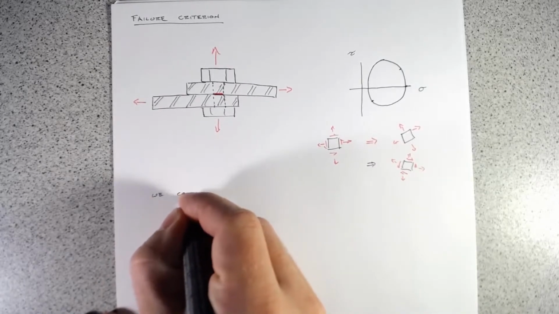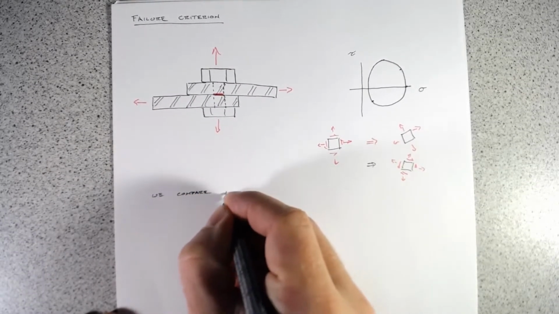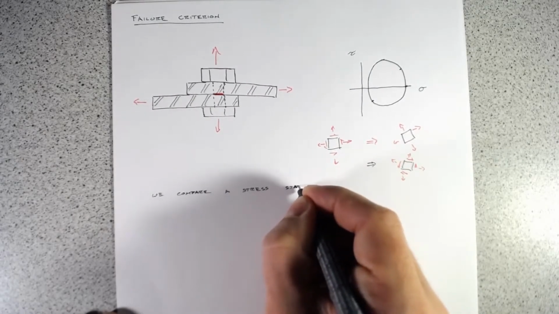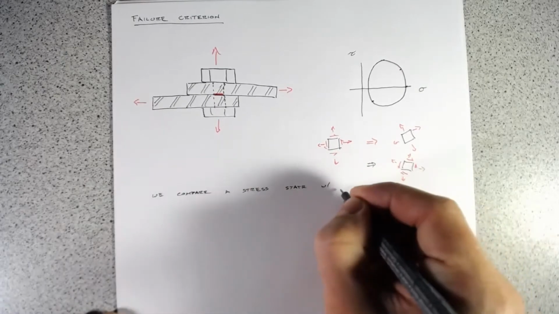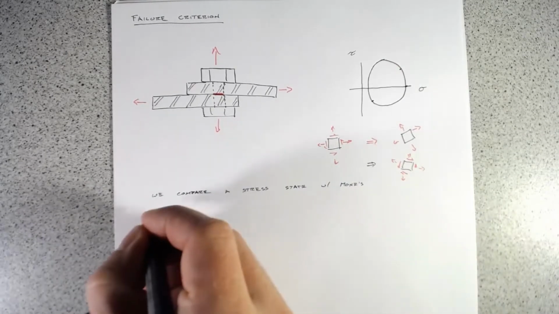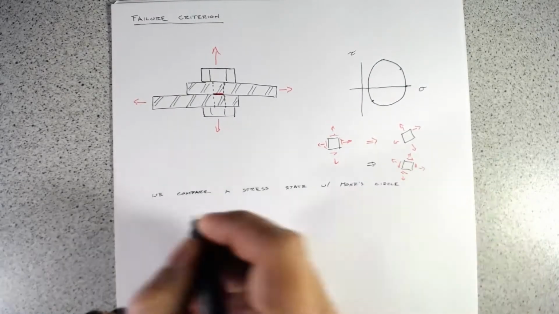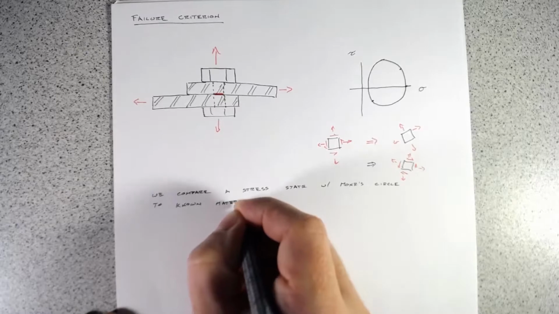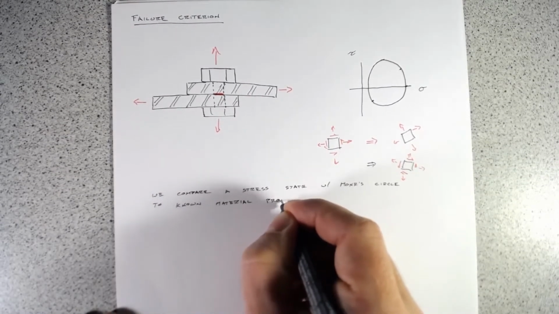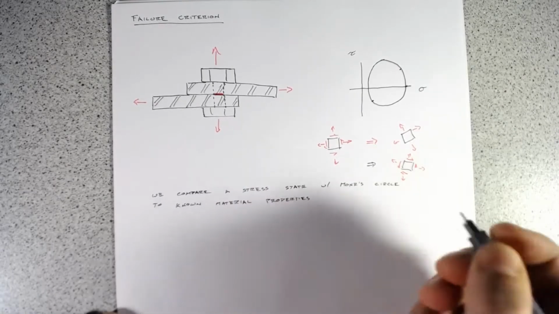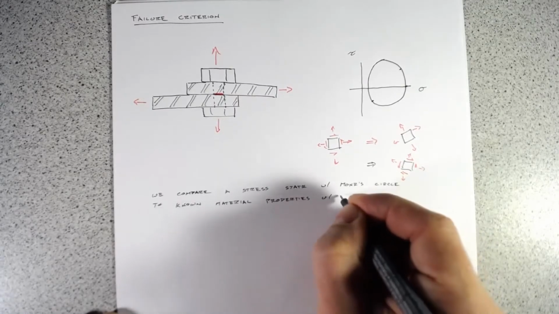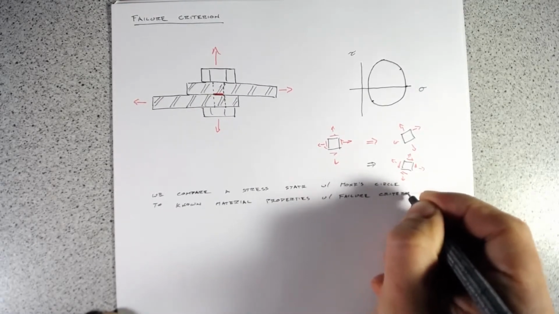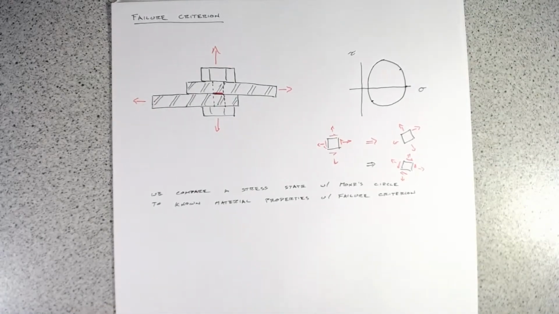We compare a stress state with Mohr's circle to known material properties with failure criterion. This says failure criterion instead of failure criteria.